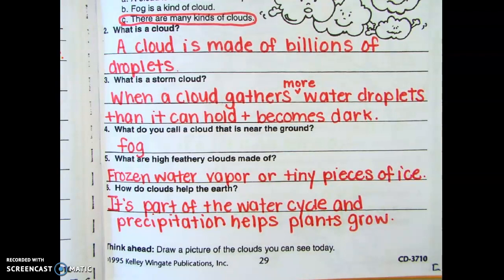All right, so you're going to make sure that you have all of this written. If not, you may pause it and catch up, and then I will see you the next day.